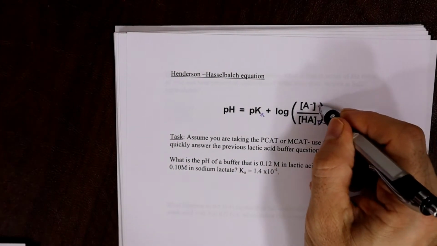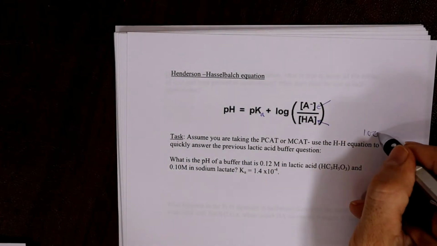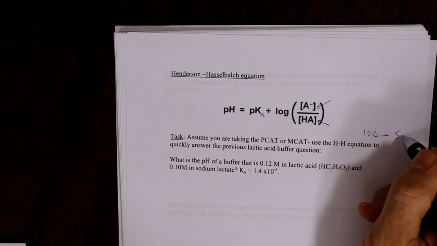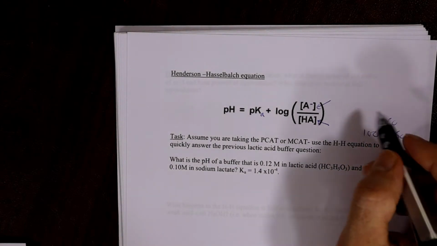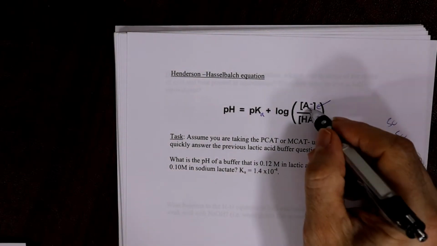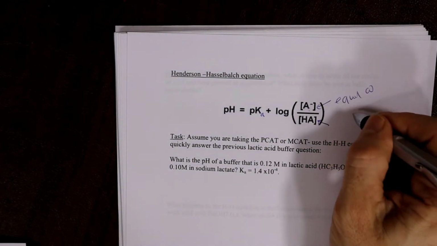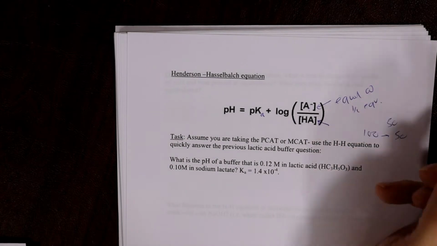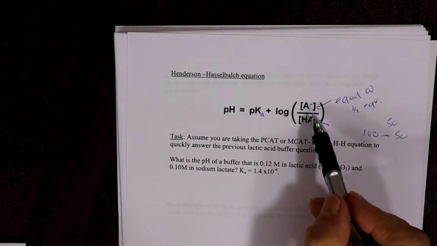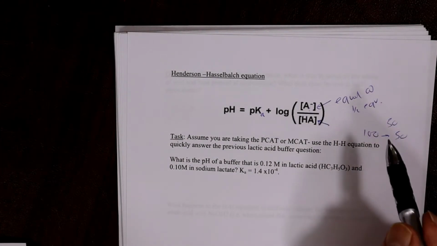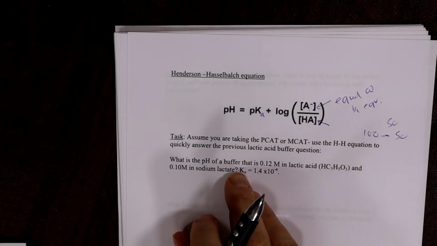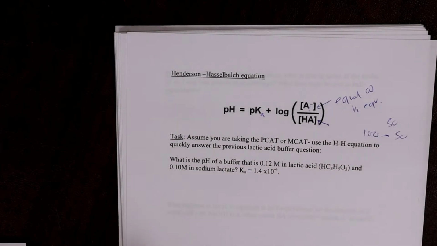If I had 100 HA to start and I use half of them up, it turns into 50, and I got 50 A minus at that point. So these numbers are equal at what we call half equivalence. Any number divided by itself is 1, and log of 1 is 0. So at half equivalence, halfway across that buffering region, pH equals pKa.